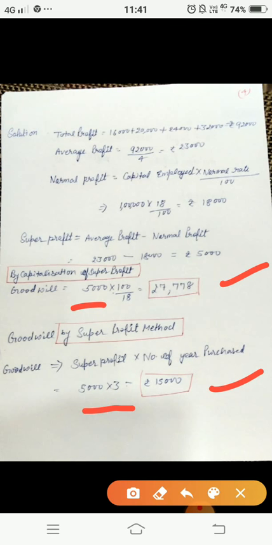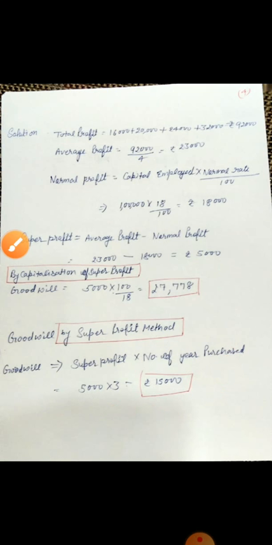Here you will have to note that the amount of goodwill by using these formulas will be different. You can't say that the amount of goodwill will be the same. No, it will be different. In this formula you can see that goodwill is 27,778. In this formula you can see that goodwill is 15,000. So it is not compulsory that the amount of goodwill will be the same.